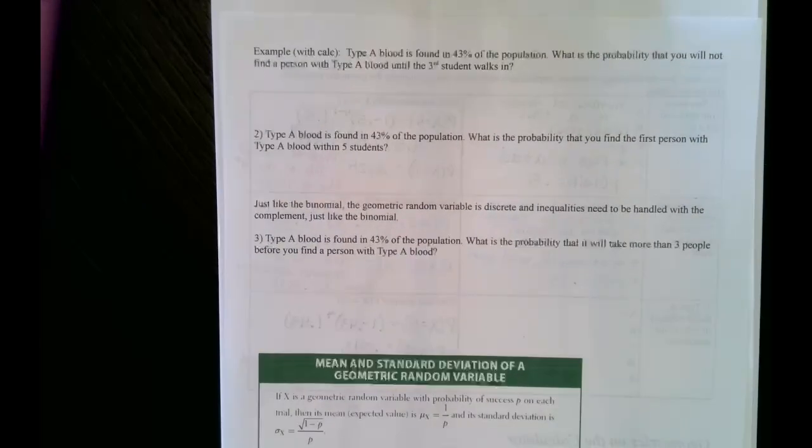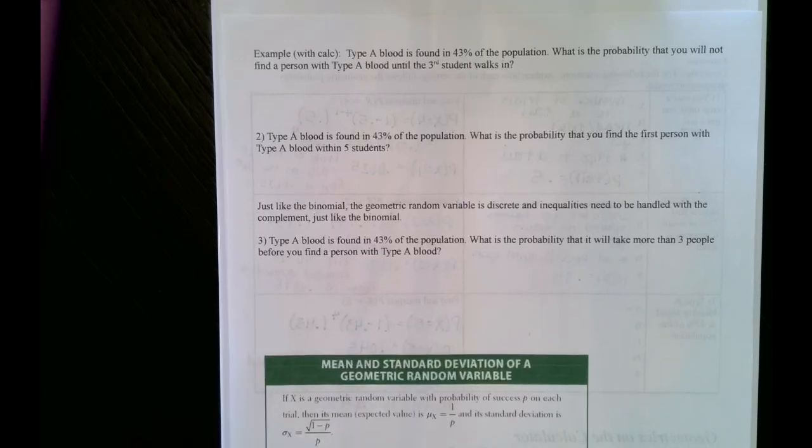Okay, so let's practice this for a second. Hold on, I know I have another piece of paper here. I thought I did. Oh, it's on the back. Sorry about that. So here we go. We're just going to use a calculator and we're going to knock these out real quick.